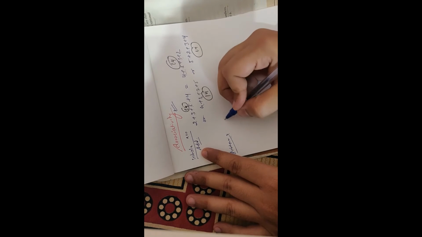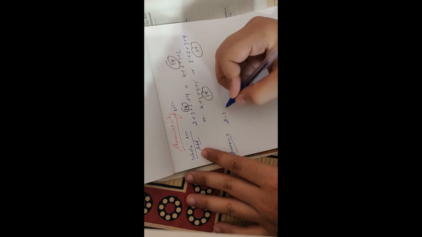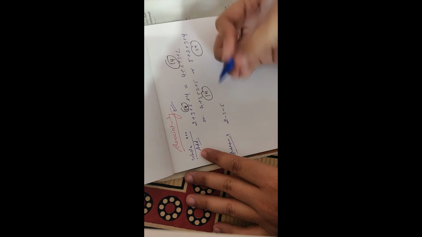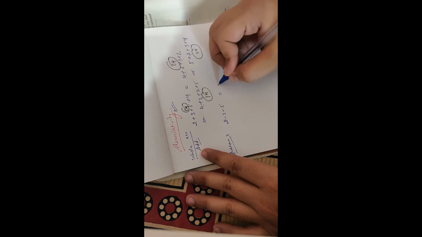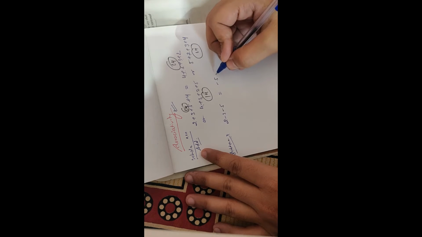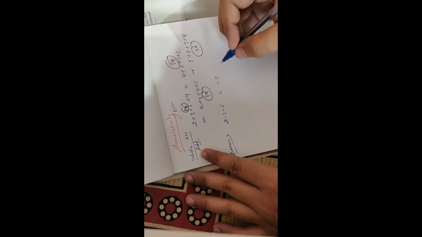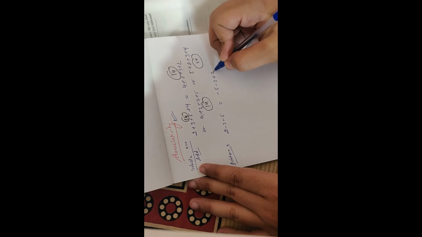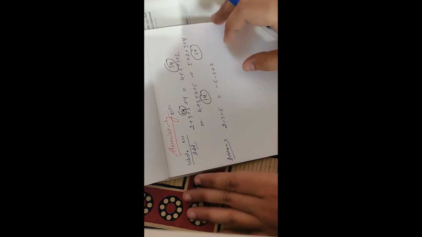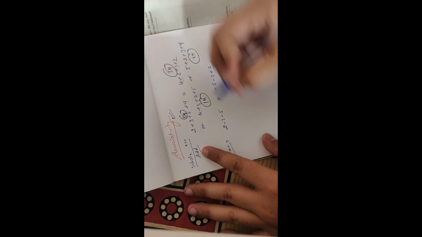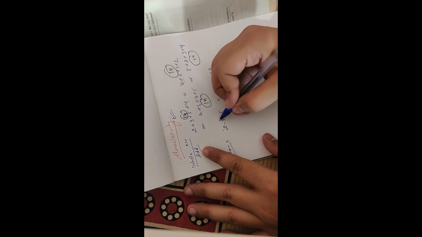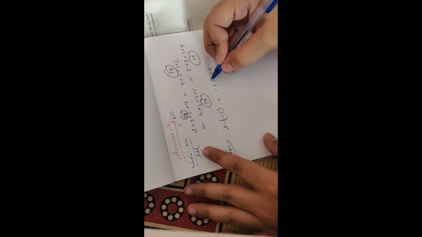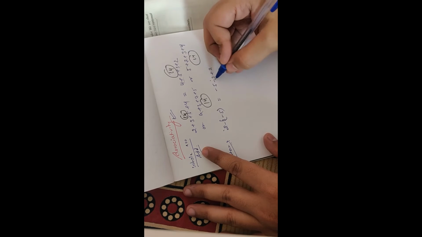so 2 minus 3 and minus 5, we are taking for the 3, should be equal to minus 5 minus 3 plus 2. Now you should be checking this.